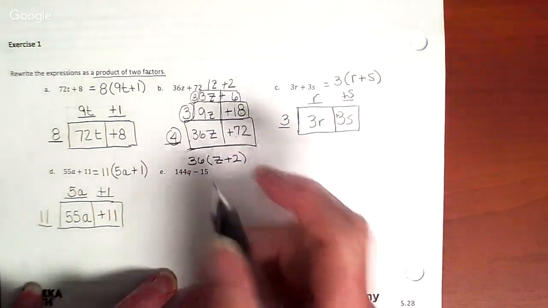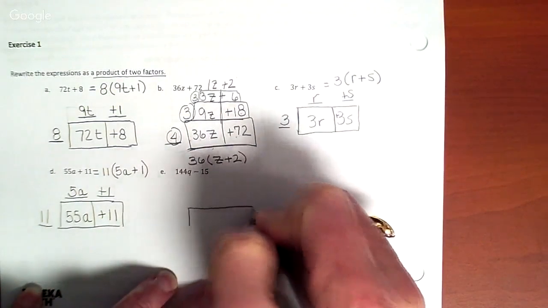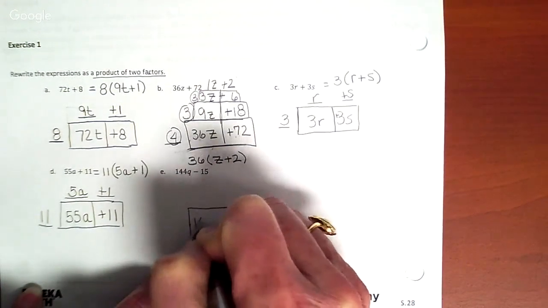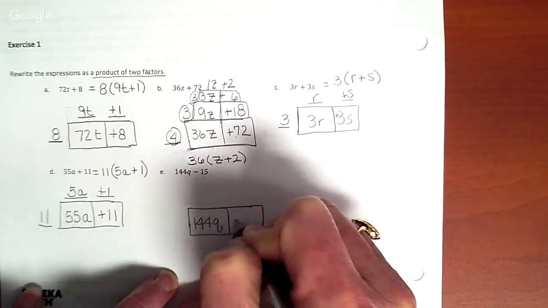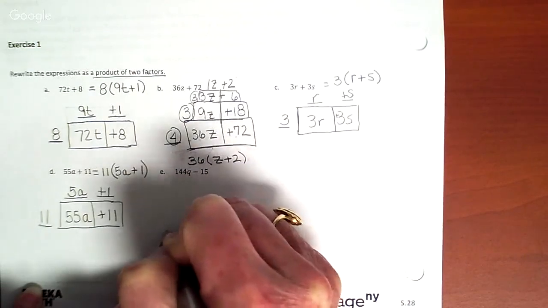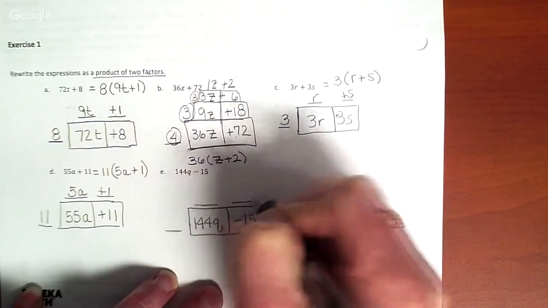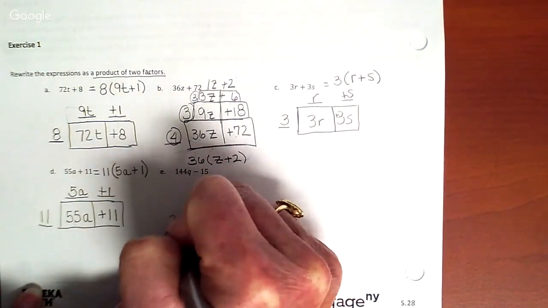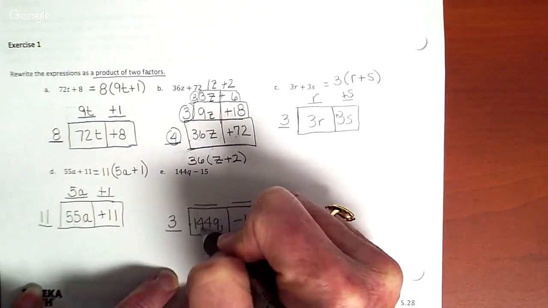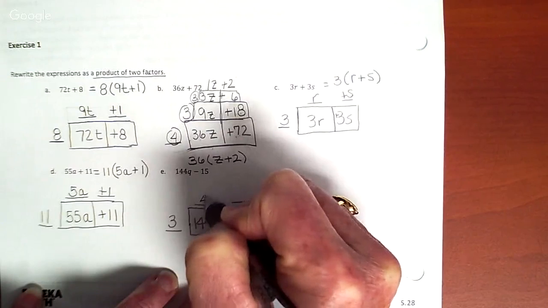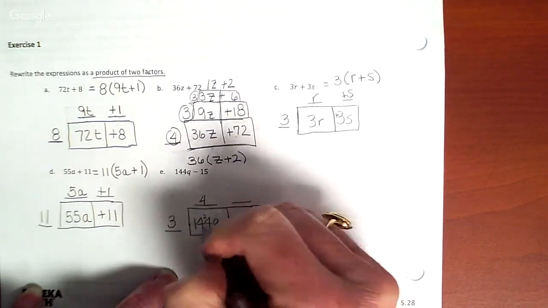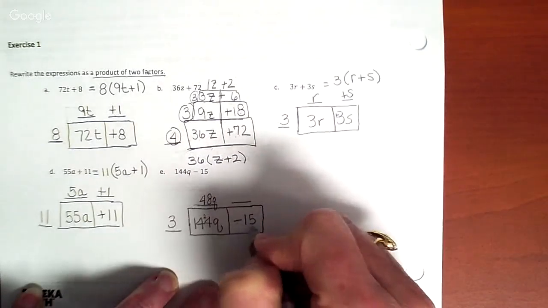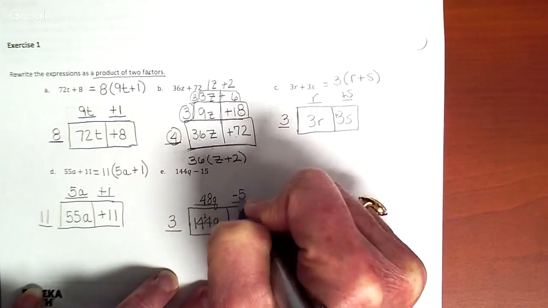The last one we have is 144q and negative 15. 3 goes into both of these. 3 goes into 14 4 times with 2 left over. 3 goes into 24 8 times and bring up our q. 3 goes into negative 15, negative 5 times.